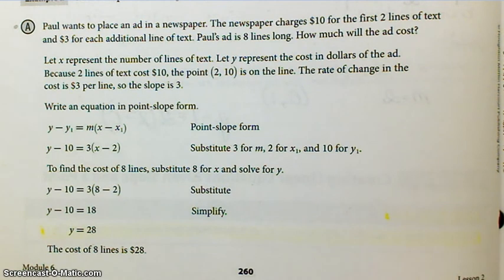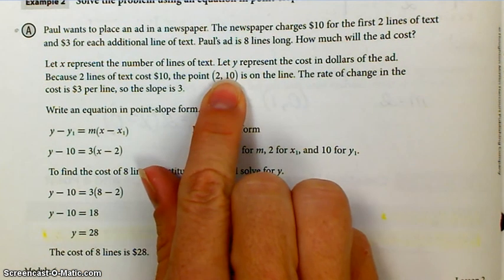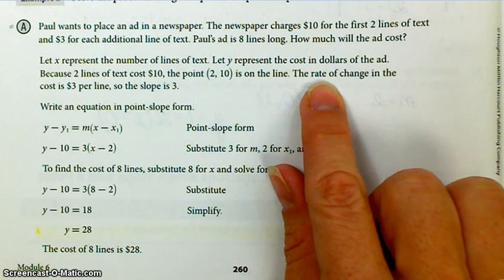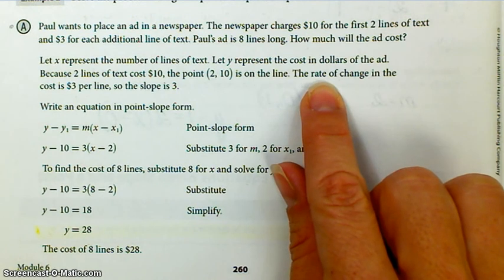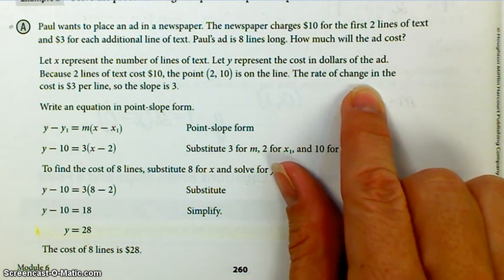So, just thinking about dependent and independent variables, x is going to be our independent variable. That's the number of lines of text. And then the y is going to be the cost in dollars. 2 lines of text cost $10. So that's an x and a y value. That's an ordered pair. And then it also states that it's $3 for each additional line. So that's going to be my rate of change. So that's going to be my slope.